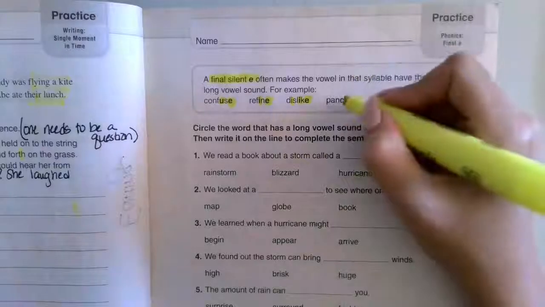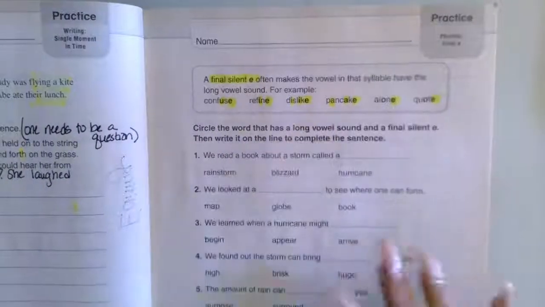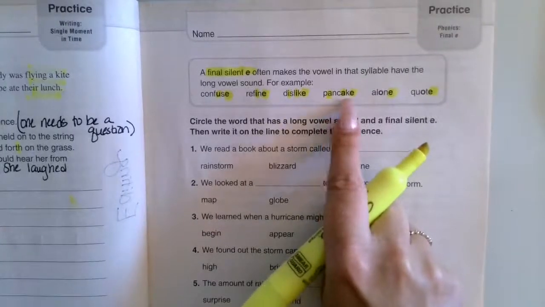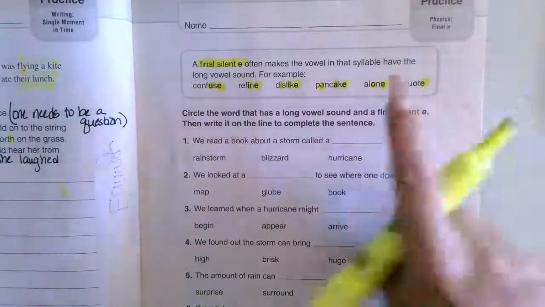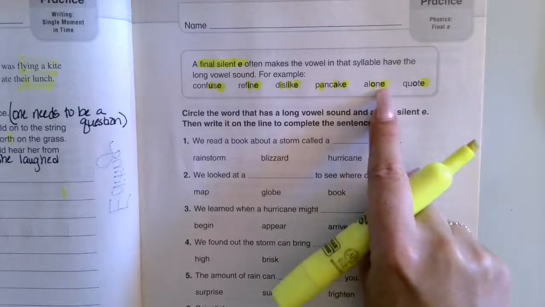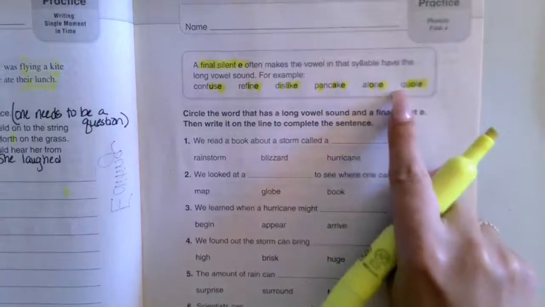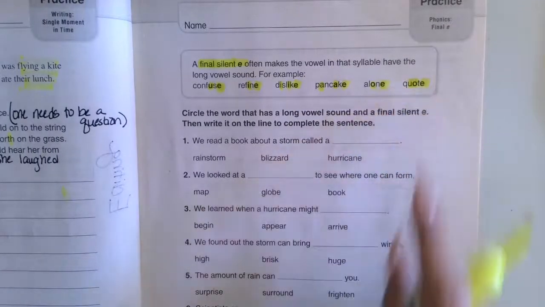Dislike. I'm highlighting the ones that are actually short sounds right now too. So pan and then cake, pancake, good. Your A is going to be short, so alone. And this one's a little bit harder. It's actually a lot harder. Qua, but then you hear the O, so quote.